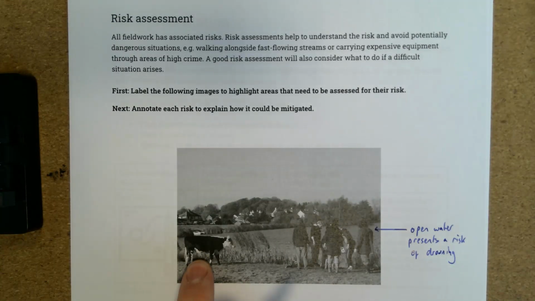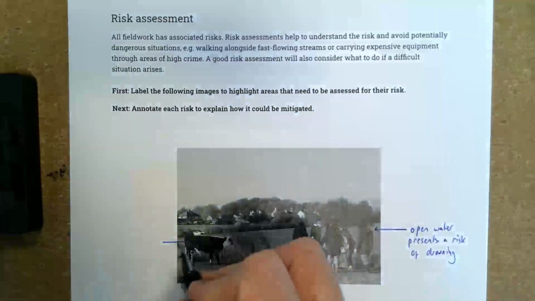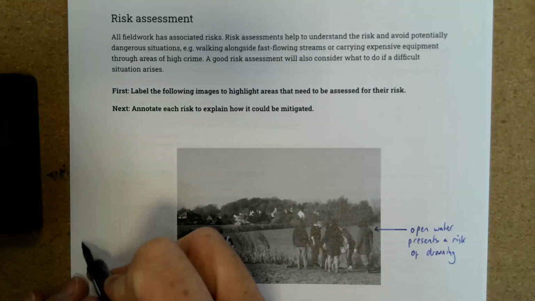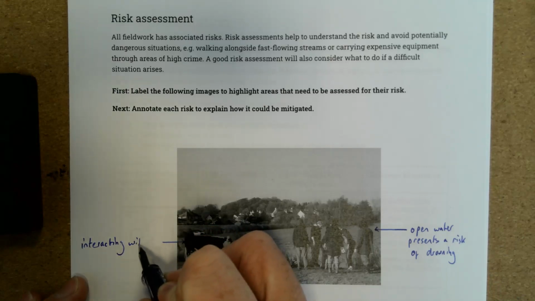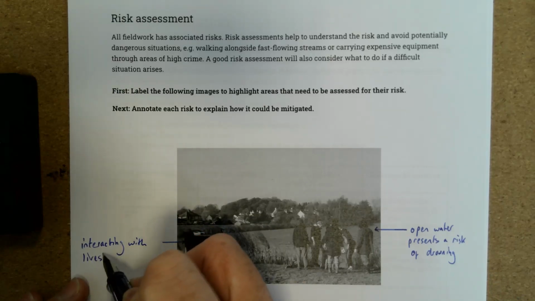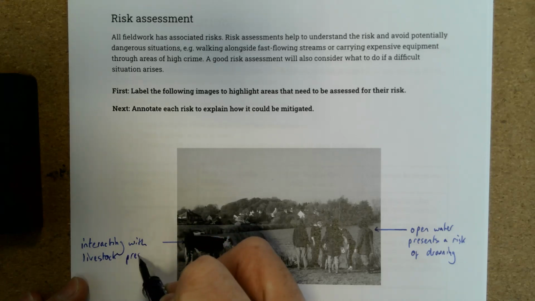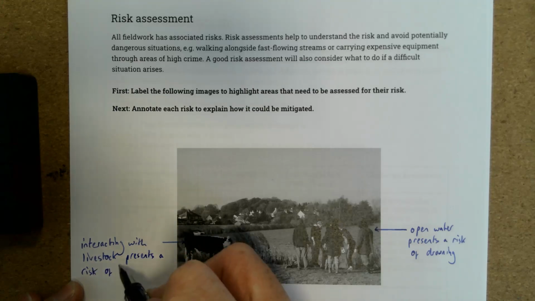We can see there is a cow in the image. There is a risk associated with interacting with livestock. And there may be a risk of something like trampling.